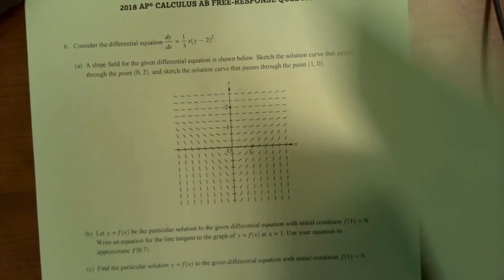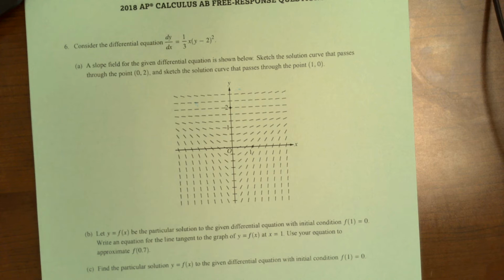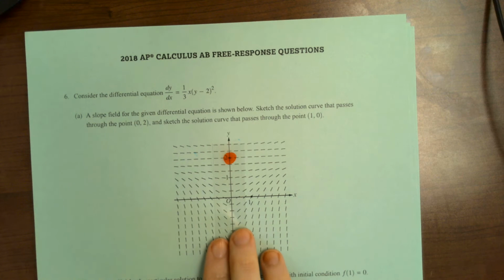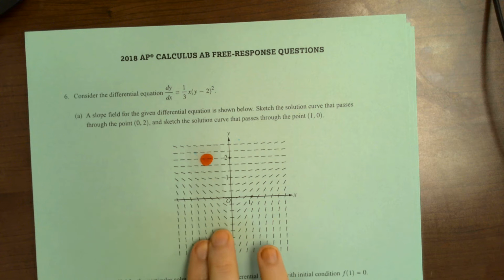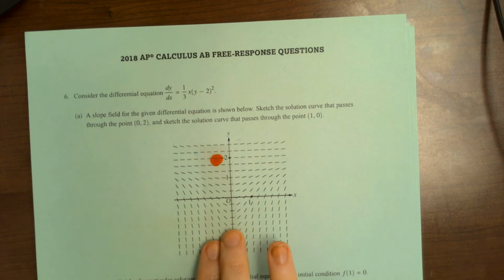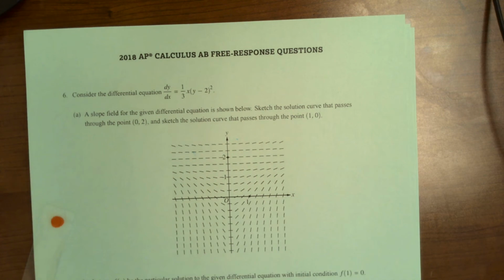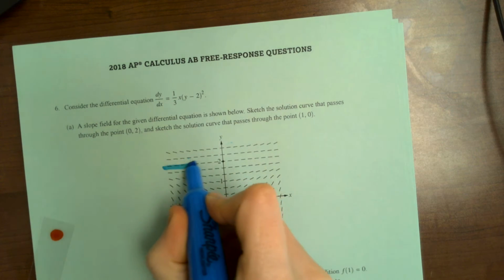Those were just gearing up for this free-response problem. Consider the differential equation right there. A slope field for the given differential equation is shown below. Sketch the solution curve that passes through the point (0, 2), and sketch the solution curve that passes through the point (1, 0). Through (0, 2), remember what I said, if you're dropped right on a line, then the pattern is going to have you stay on that line. So through (0, 2), this is the graph.